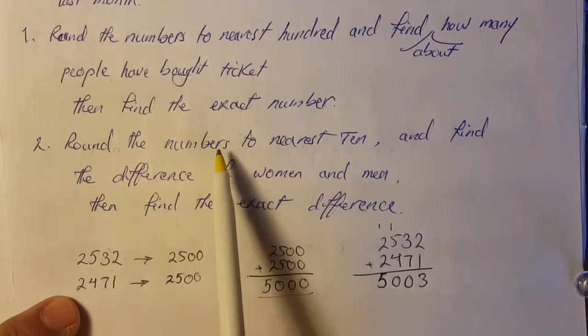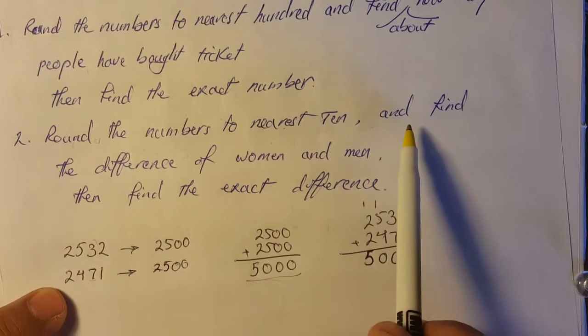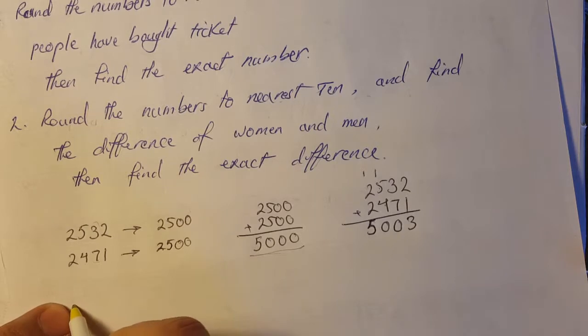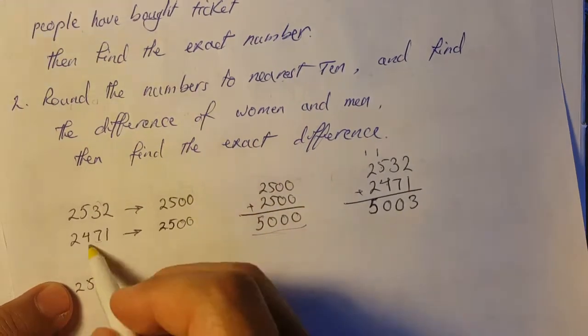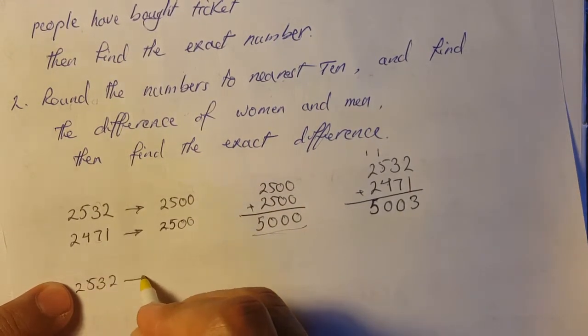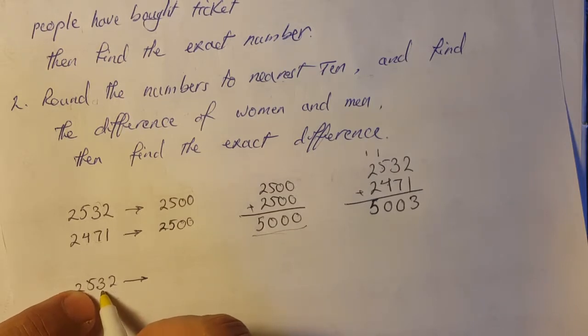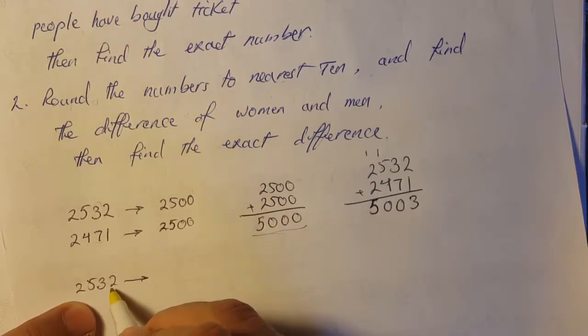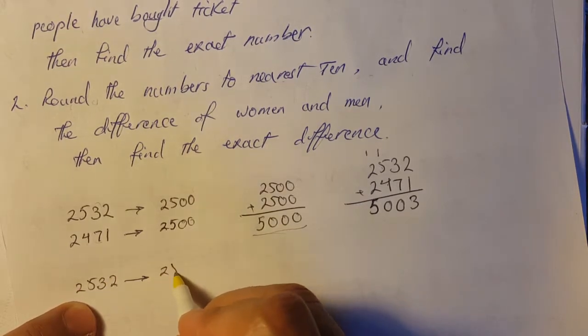Round the numbers to the nearest 10 and find the difference of women and men. Okay. Now 2,532, round to the nearest 10. This is the group of 10s, so we look at the 2, which will round down.